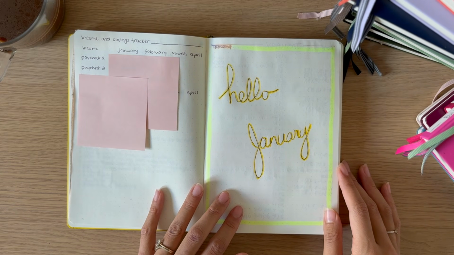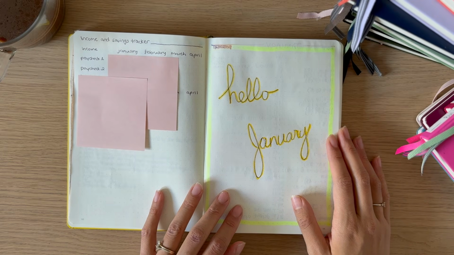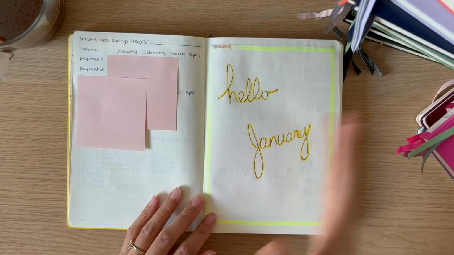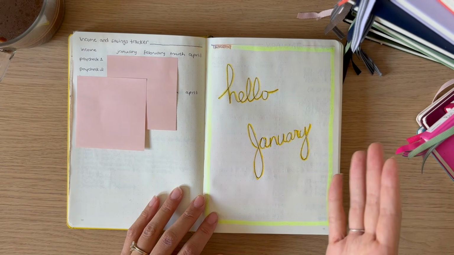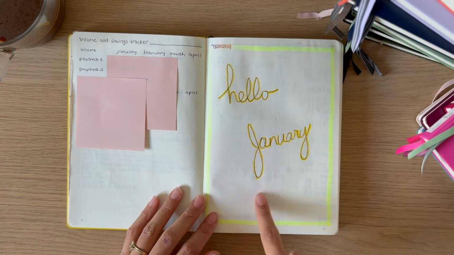I was definitely trying to do what everyone else was doing. And that's usually what happens when you first start something new, is you just copy what everyone else is doing. And then over time, you figure out your own style of doing things. So if you want to, you can totally add a monthly cover page.